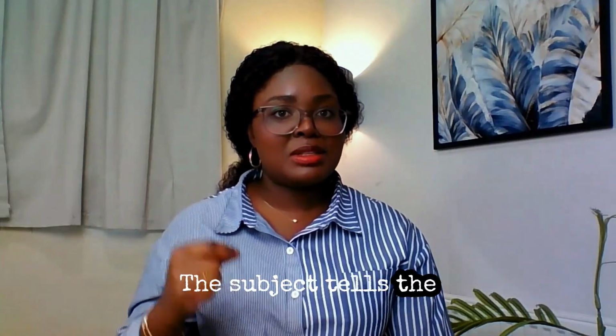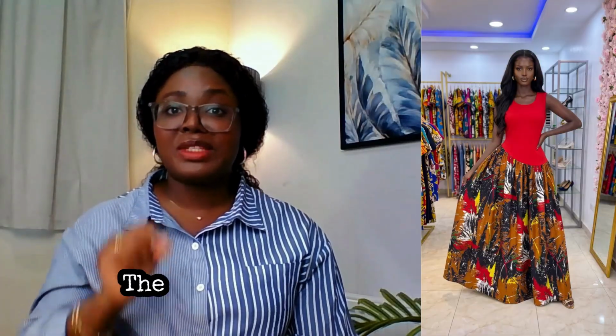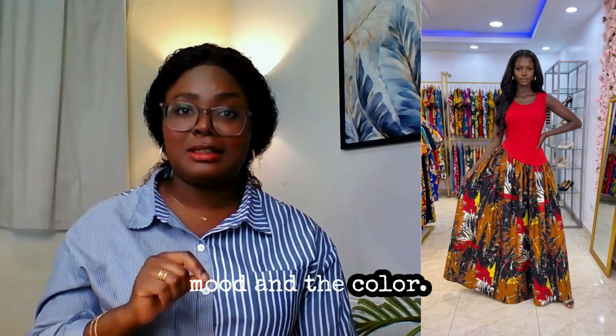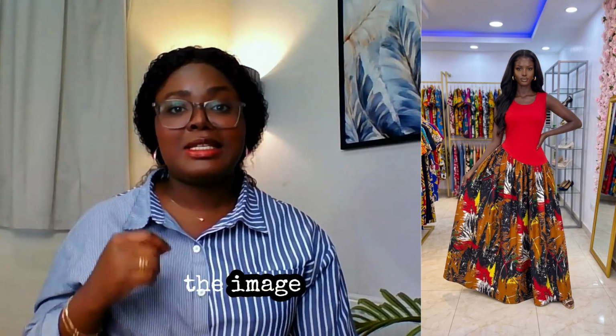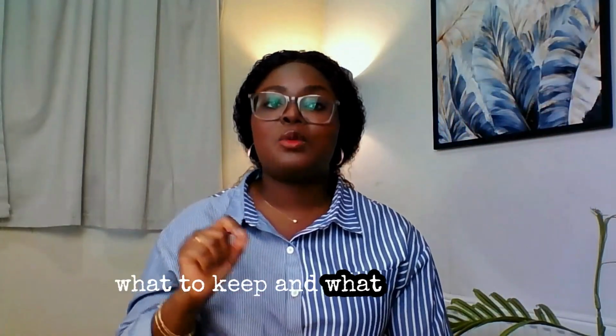The subject tells the AI who is in the image and what she is wearing. The action tells the AI what the model is doing. The setting tells the AI where the image is taking place. The light controls the mood and the color. The camera controls how the image is framed. The constraints tell the AI what to keep and what to avoid.